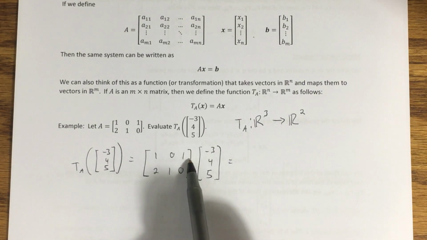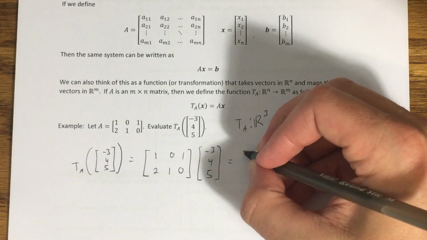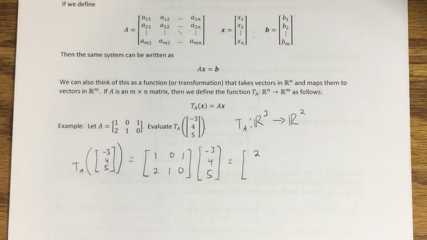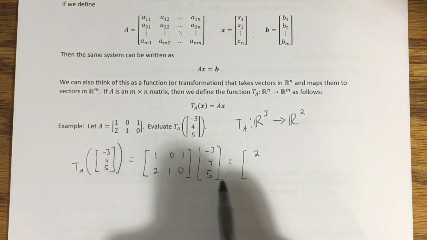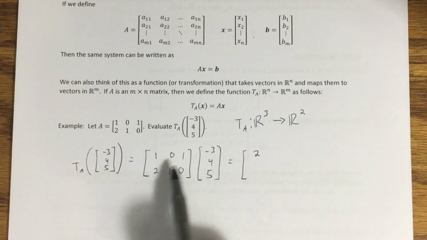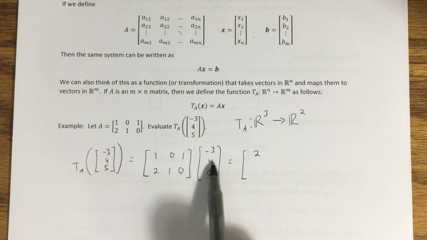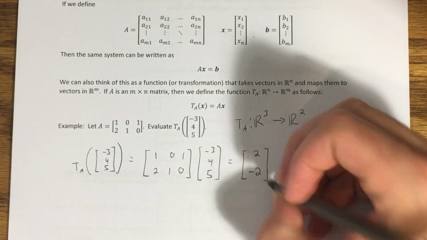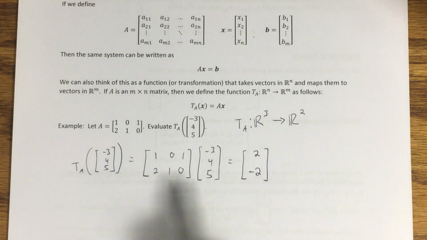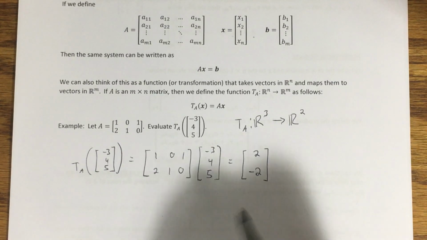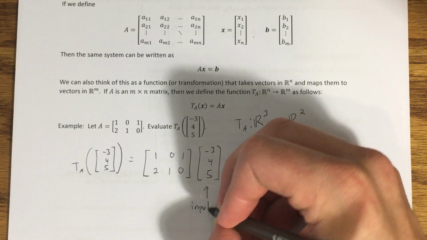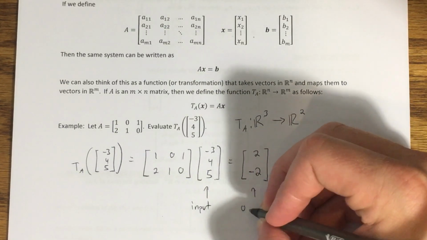-3 times 1, 5 times 1, that's negative 3 plus 5, or 2. Notice I skipped 4 times 0 since I know that that's going to be 0. It's not worth spending mental energy on that. Negative 3 times 2 is negative 6. 4 times 1 is positive 4. Add those and I get negative 2. Okay? So even though this just looks like a normal matrix multiplication problem, I'm thinking of this vector as my input, and I'm thinking of this vector as my output.